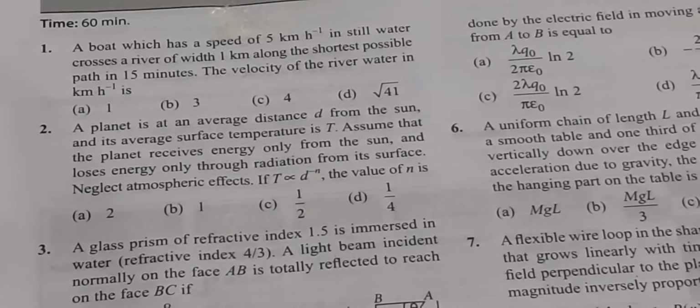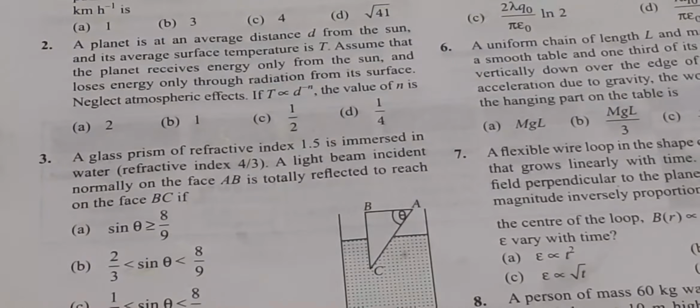Next job. A planet is at an average distance small d from the sun, and its average surface temperature is capital T. This is the distance between the sun and the planet, small d, and the temperature of the planet is capital T. Assume that the planet receives energy only from the sun, no other source is there, and loses energy only through radiation from the surface of the planet.